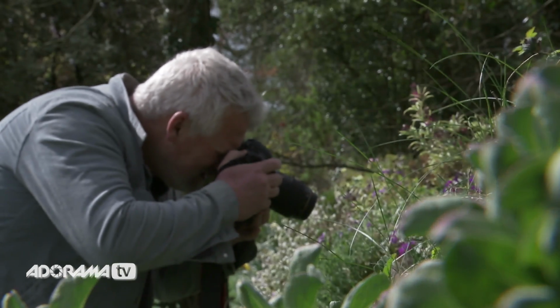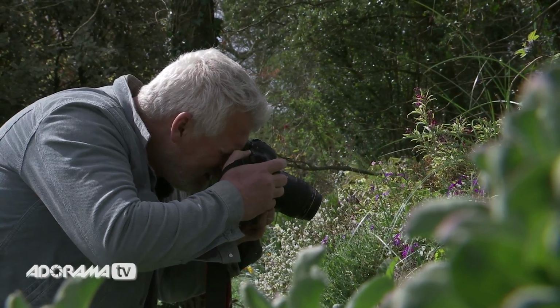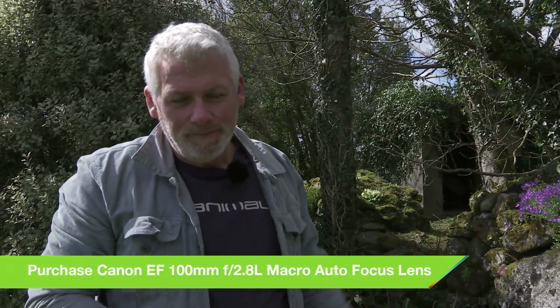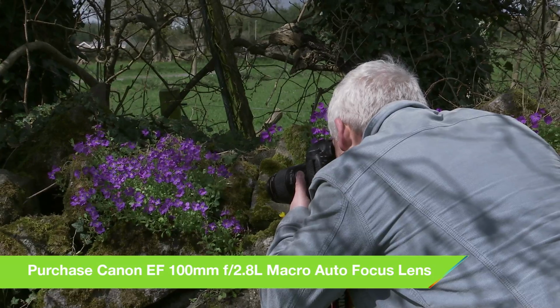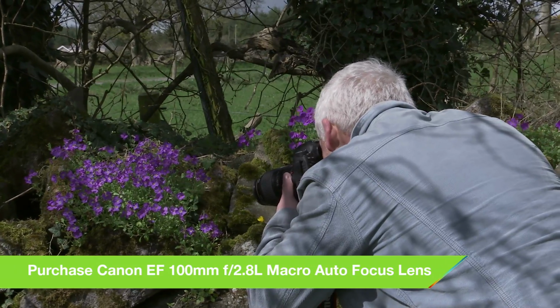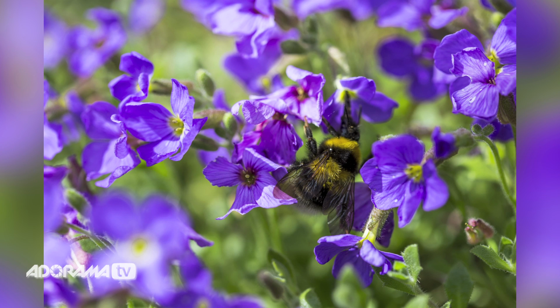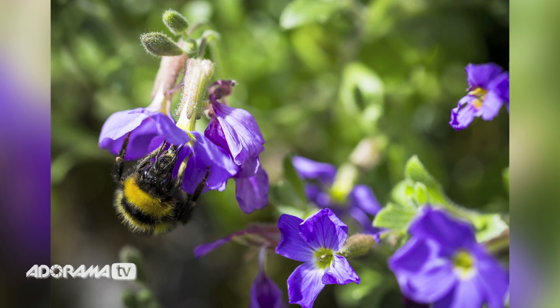I quickly swapped out from my 50mm back to the 100mm macro because I see some bumblebees getting nectar from the flowers. And the macro is a great lens for this kind of stuff. You get up nice and tight, nice and close. You have to be a little fast because those bees really do move.